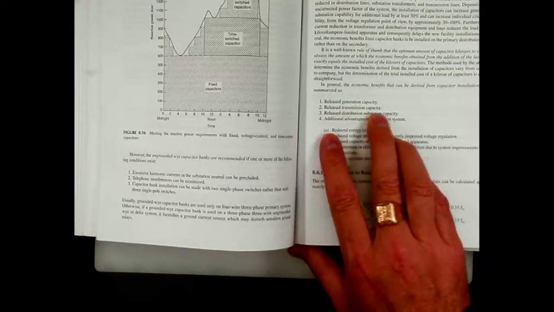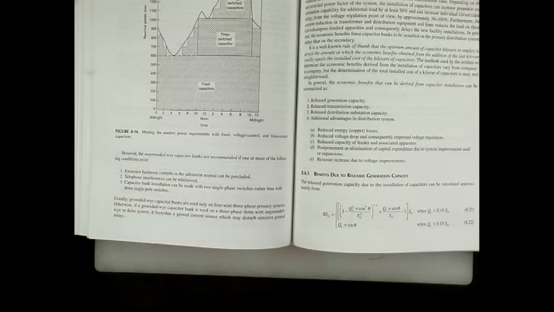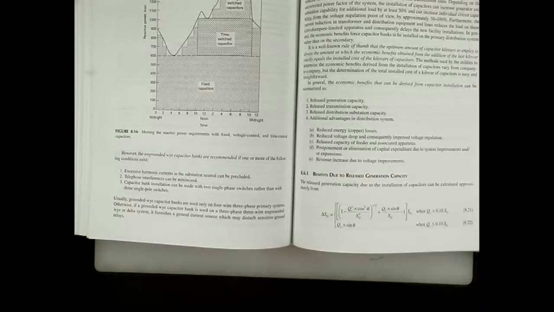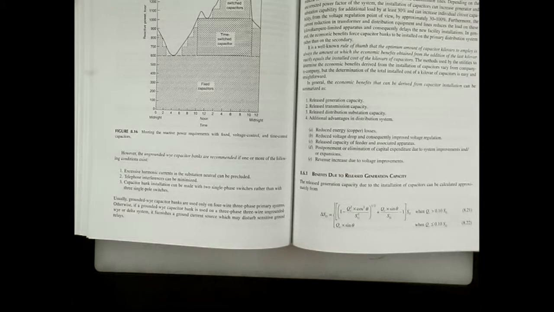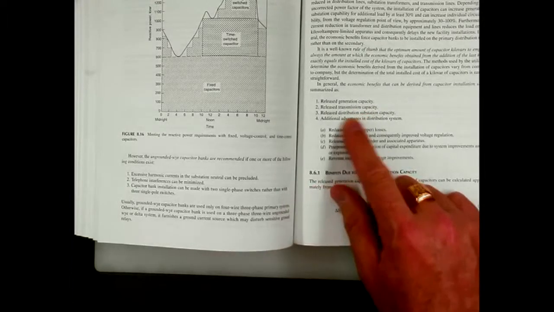Now, release of transmission capacity. Why? Because you have less current. Right, the conductors have a certain thermal limit. What is the thermal limit? The thermal limit is that current that causes heating of the conductor, and the conductor starts sagging. And then the distances to ground are not maintained anymore, the minimum distances that are specified by the National Electric Safety Code. So there is a thermal limit, and so if you reduce the current, you can transmit more power.